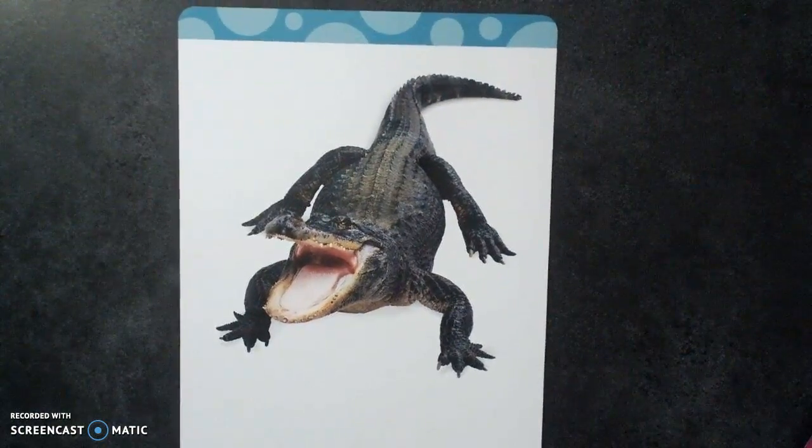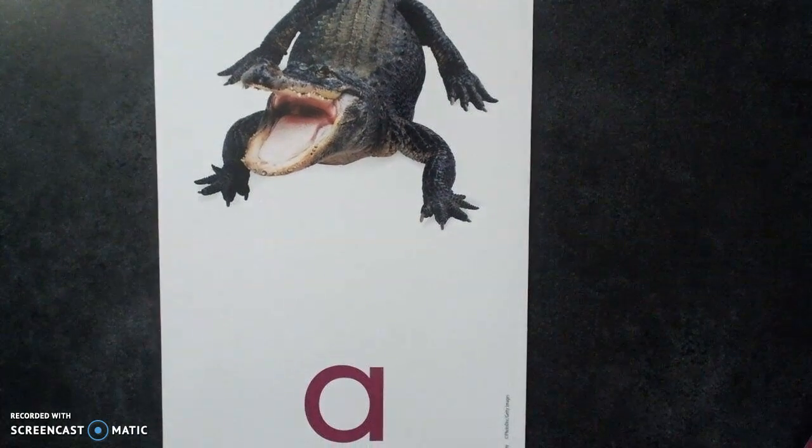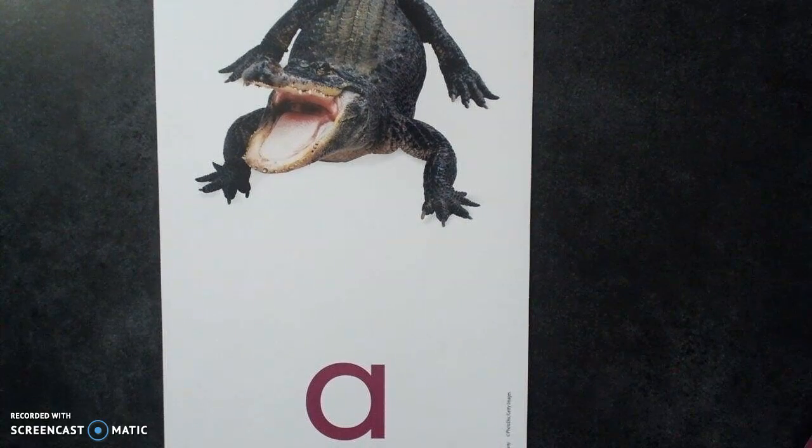Alright, so what is this? It's an alligator. An alligator starts with an A, a short A sound. And what does a short A sound like again? Awesome, it sounds like ah, like an alligator. Good. What about this?